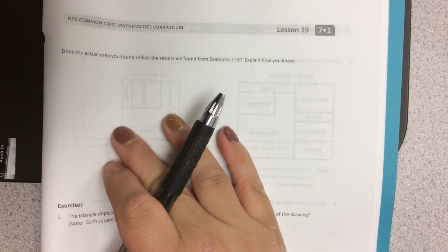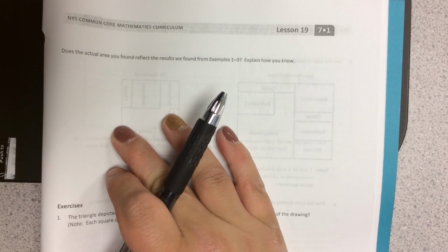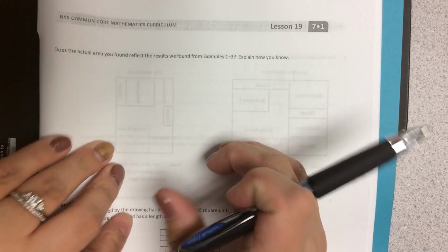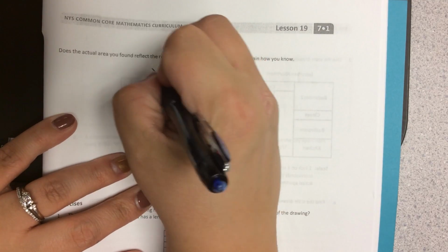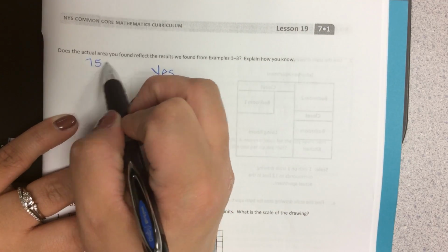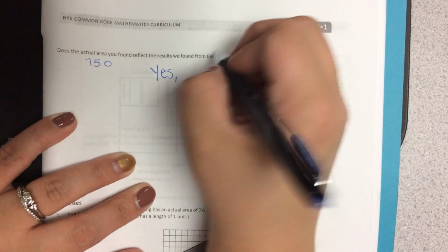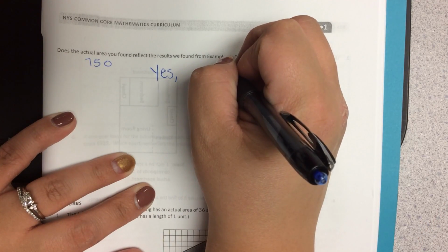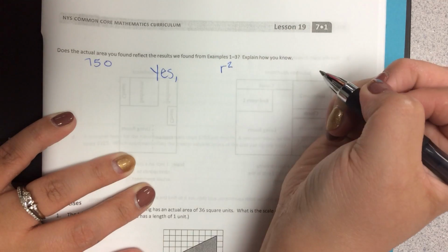So on the next page, let's answer a couple of the questions. It says, does the actual area you found reflect the results we found from examples 1 through 3? And the answer is yes. Because what we found was 750, and what we discovered was that we could just take R and square it.